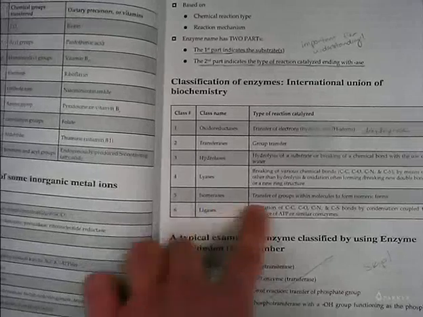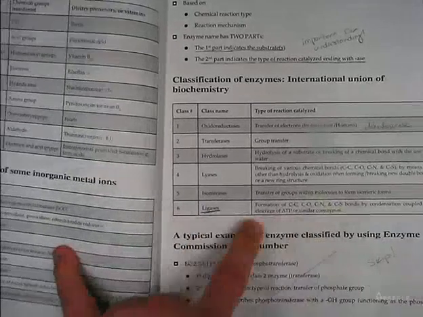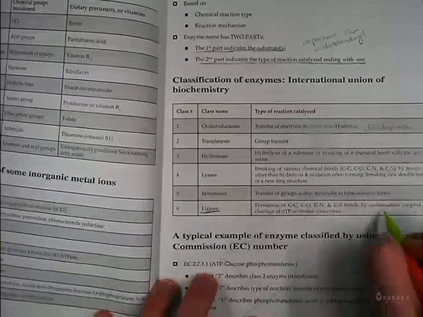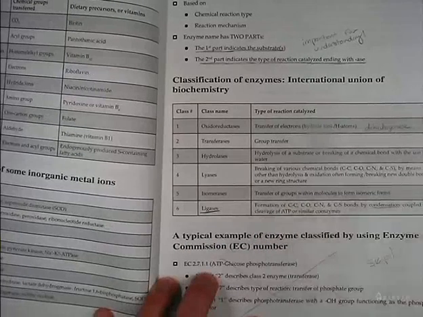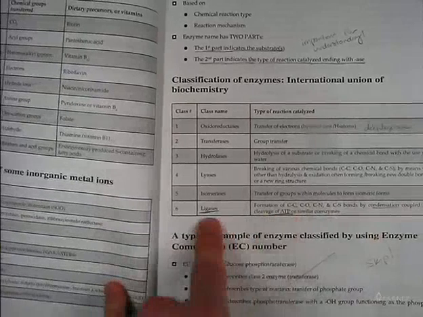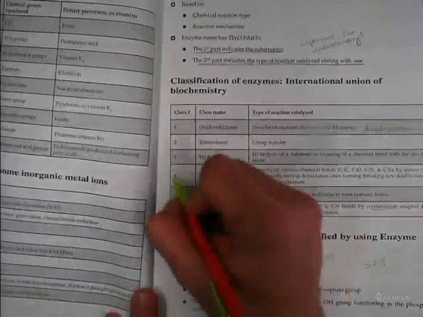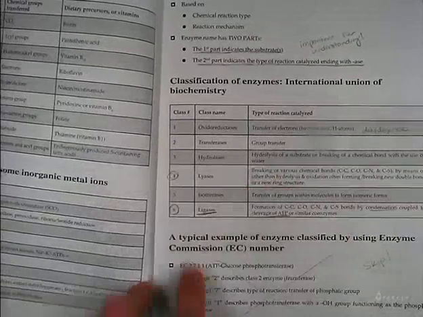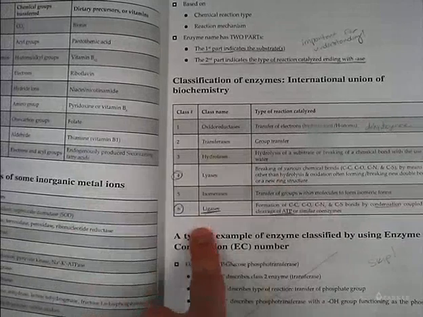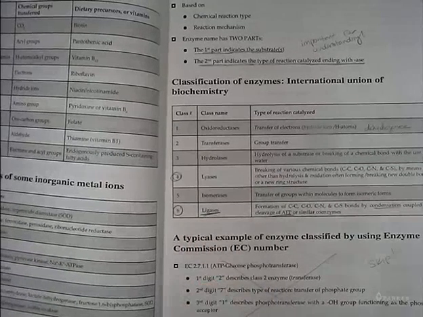And ligases, this is the only one. This is the formation of carbon bonds by condensation or with the use of energy. So ligases, making bonds. It's difficult making sure that you have lyases versus ligases. I don't really have any good ways of remembering that, but it's important to keep those different from each other.